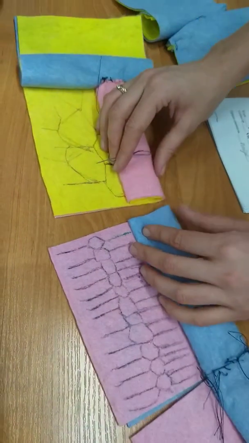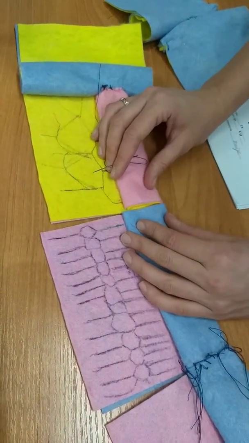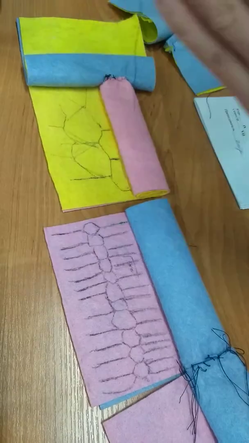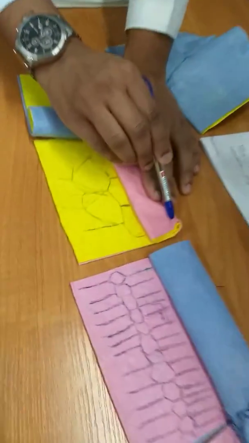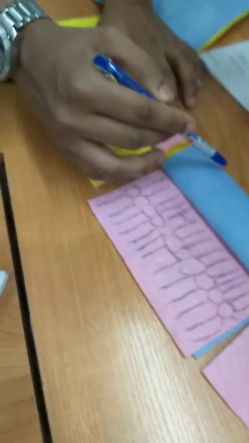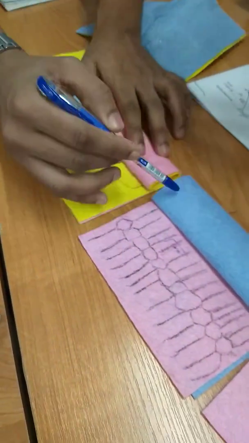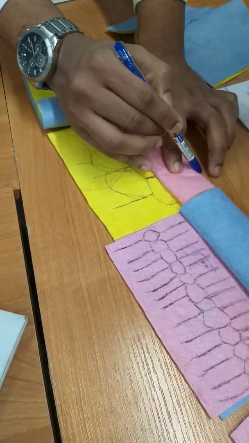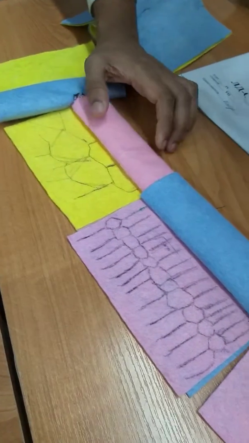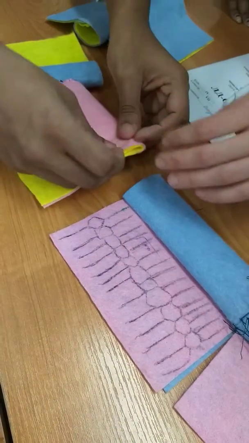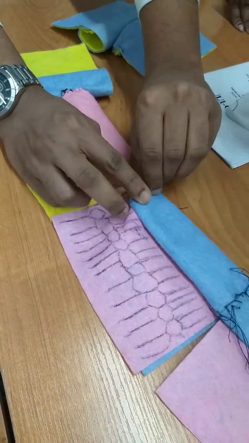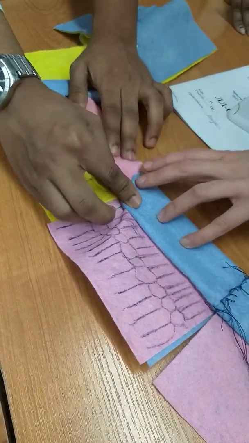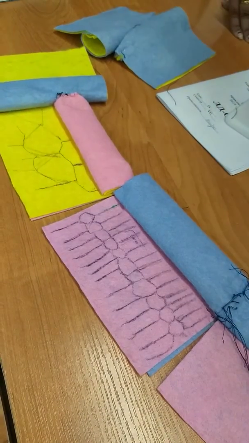So, the anastomosis between them will be a little oblique. This one we cut like this, this also like this, and like this, right? Maybe. So you need to think about it, and remember all the features of the anastomosis. It's quite possible.